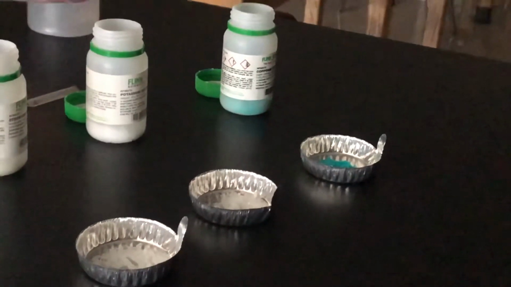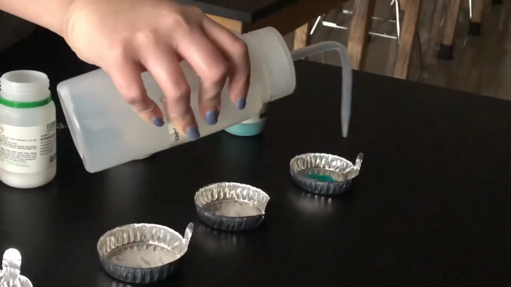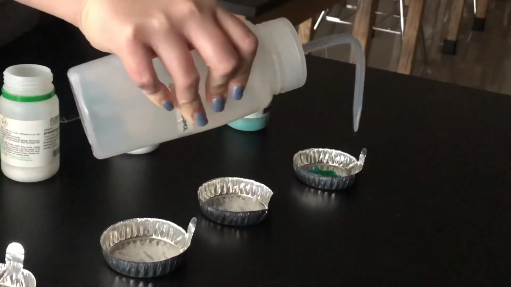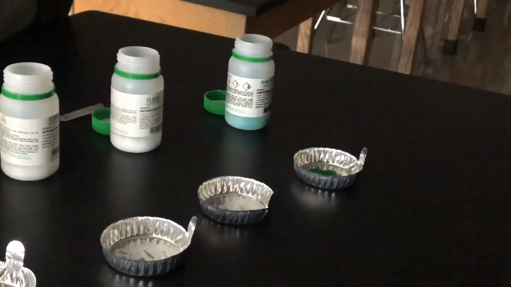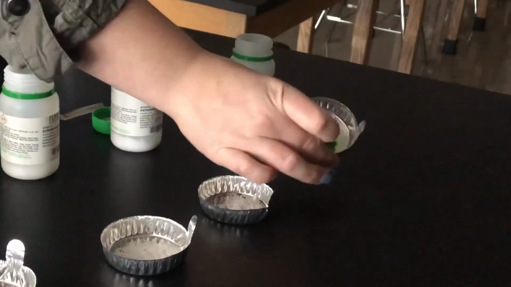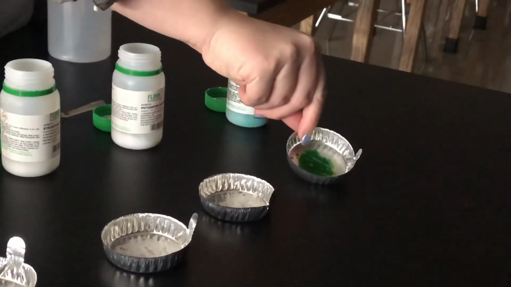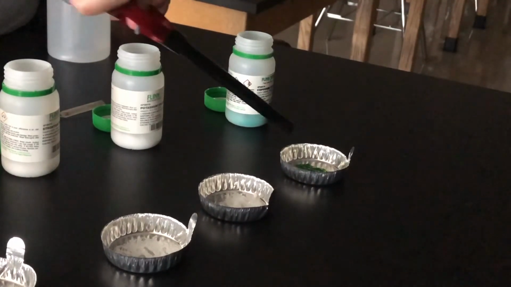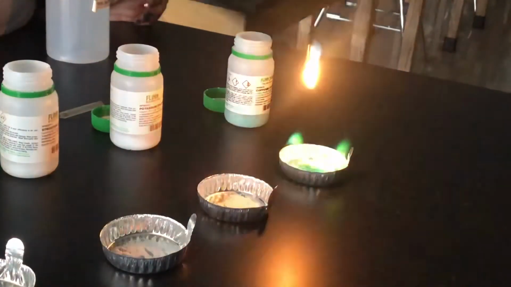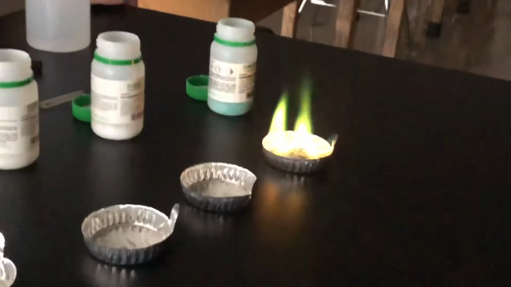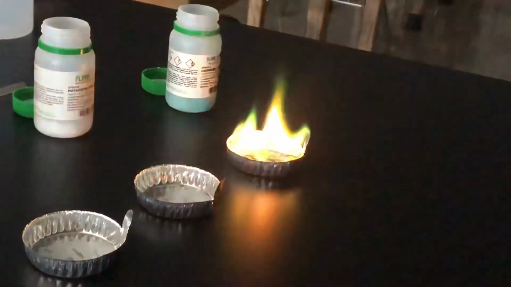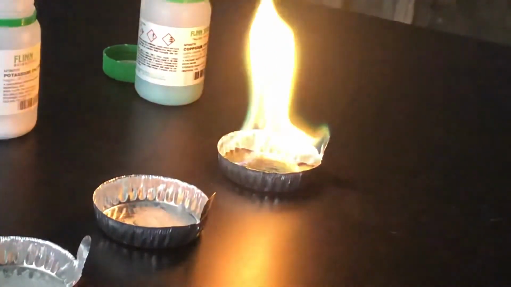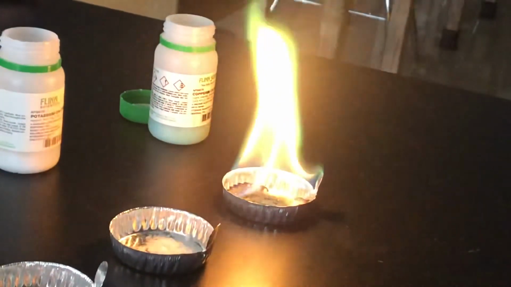And then last but not least is the copper chloride. As you can see, it's a very different color from our other metal salts. Instead of being a white powder, it's more of a blue-green color. And when you light it, you can see it produces this green-blue flame.